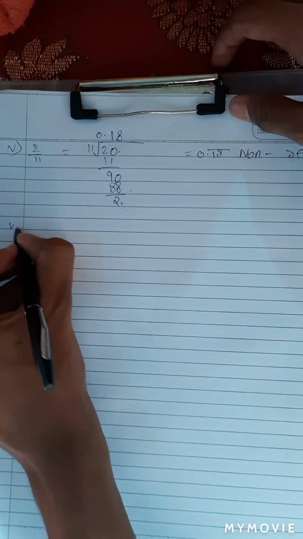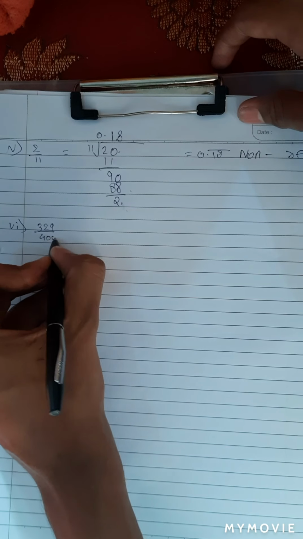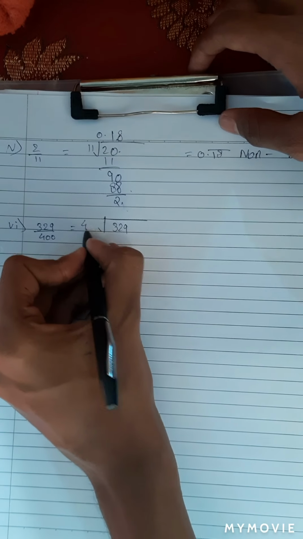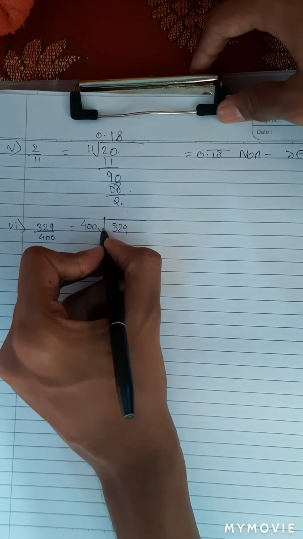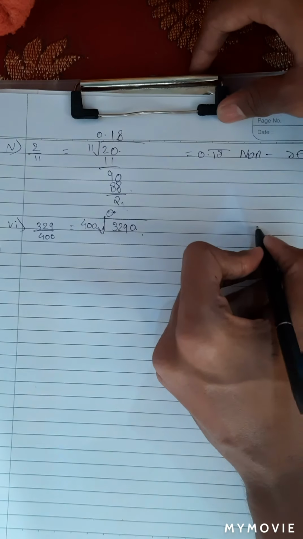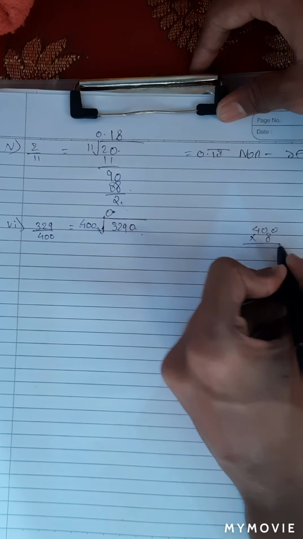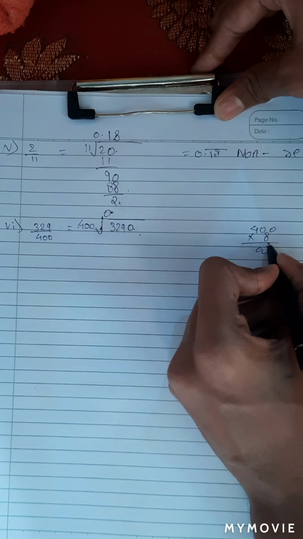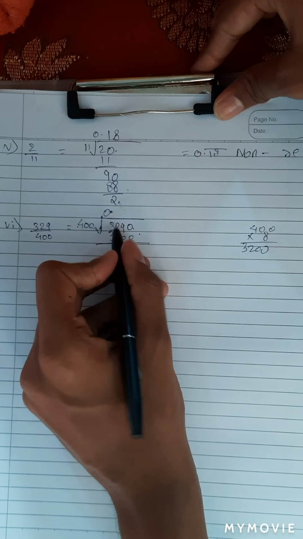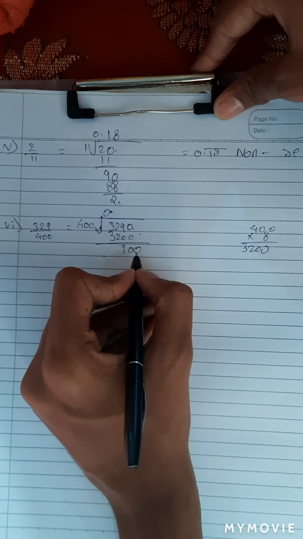Now let's go to question number 1, part 6, 329 by 400. So let's divide this number, 329 divided by 400. As this number is smaller, we add a point and we get this. So 400, I think we should multiply it by 8, and 8 fours are 32, so 3200. So we get a remainder of 90, and as it is a decimal point, we add 0.